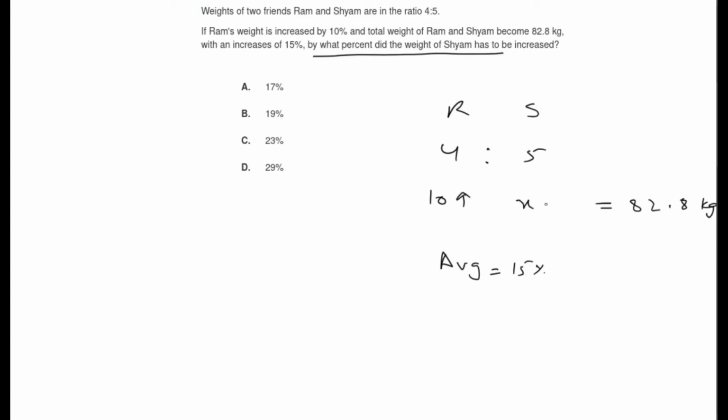So what is increasing Shyam's weight? This question says we have to maintain the ratio of the weights as 4:5, and if we increase one weight, definitely the second weight will also increase. That's how the average weight will increase. So if the average increase is 15% and Ram's weight is increased by 10%, then what will Shyam's weight increase be? We can do this question by mixture and allegation.